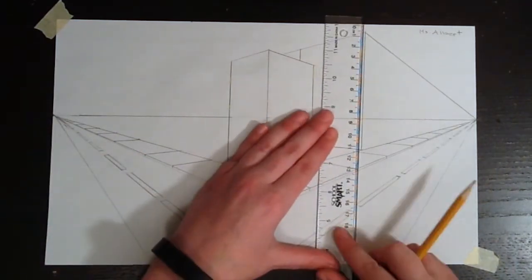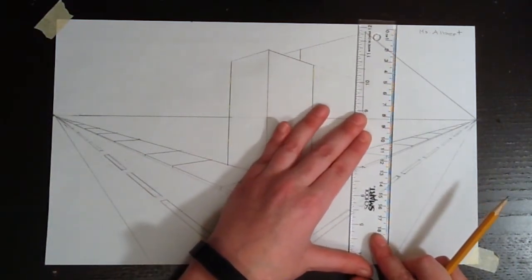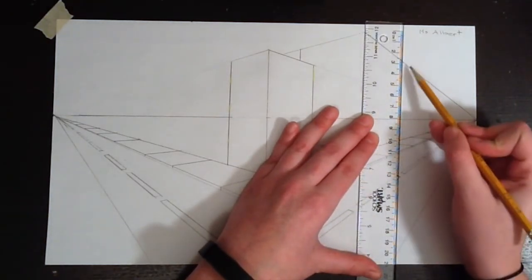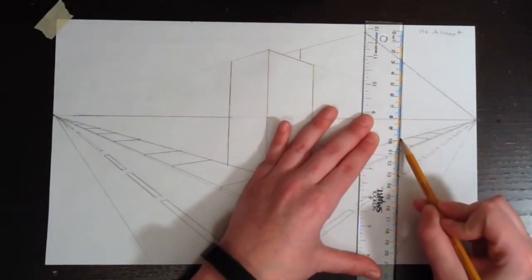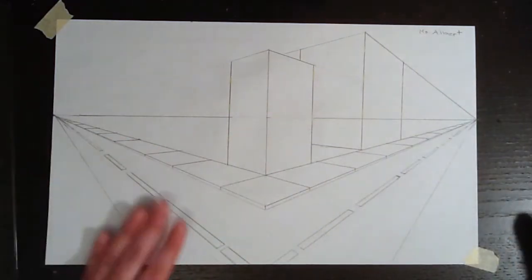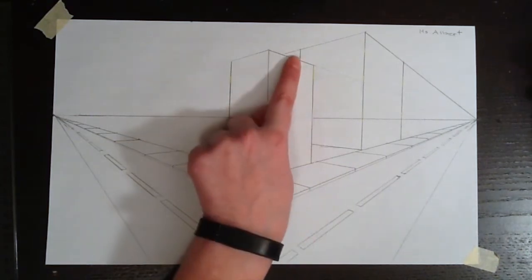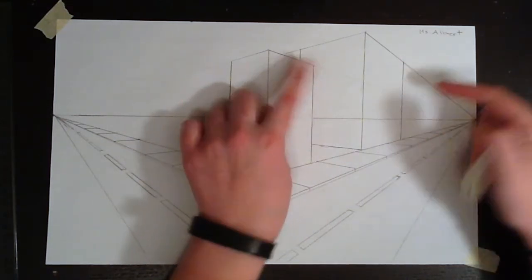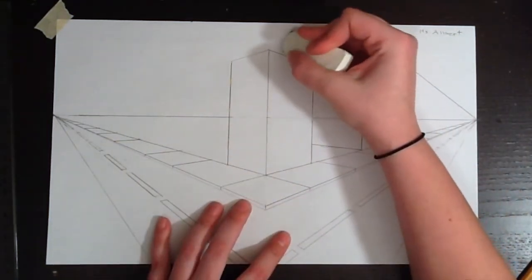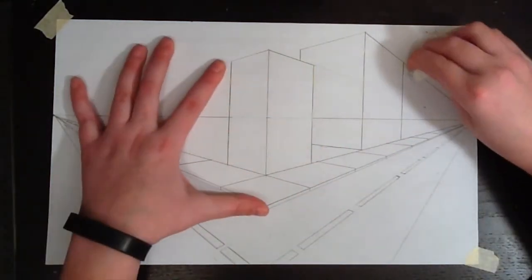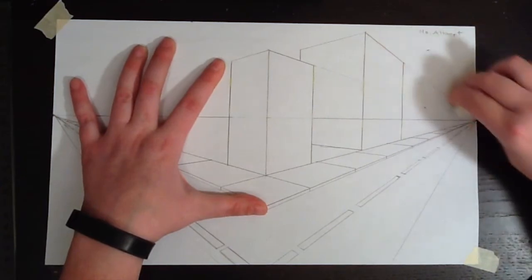So there I have the left side of my building. Line up my ruler, slide it towards my right vanishing point, and making sure my ruler is still completely vertical, I draw that vertical line stopping at my sidewalk. Now's the time to erase the extra converging lines. So anything that's past the two edges of the building needs to be erased. So this little line up here, and then this line as well leading towards this vanishing point.